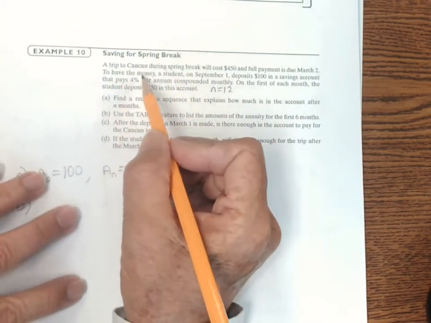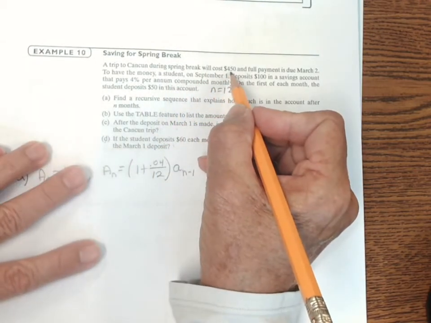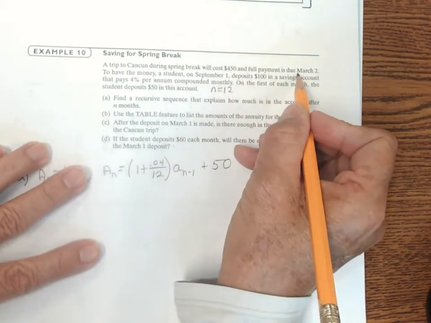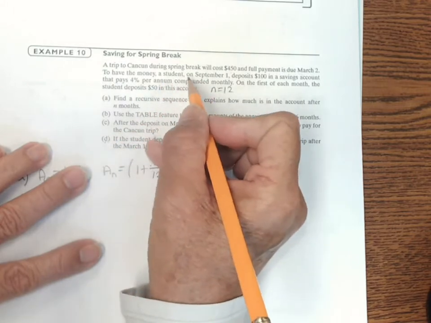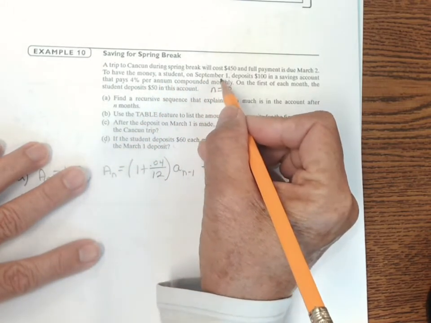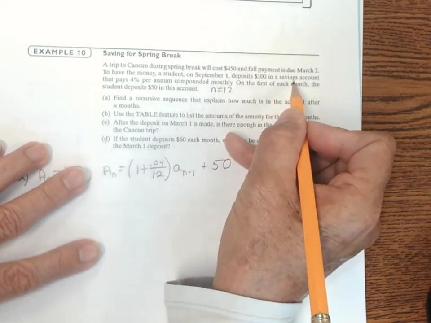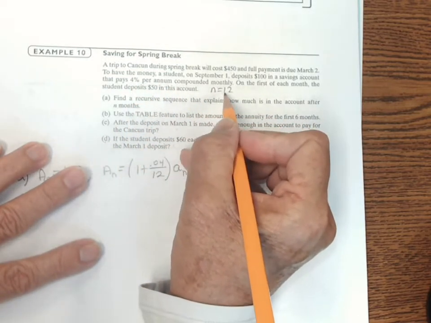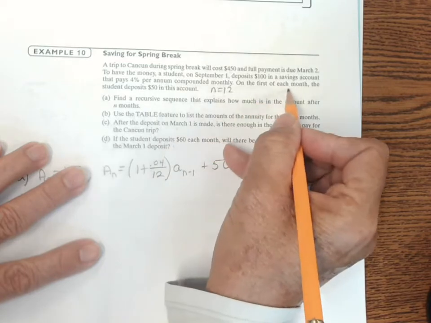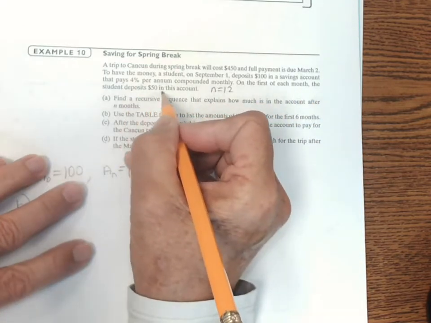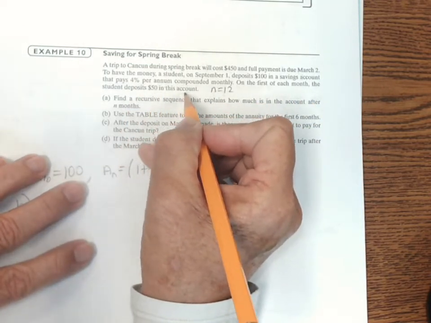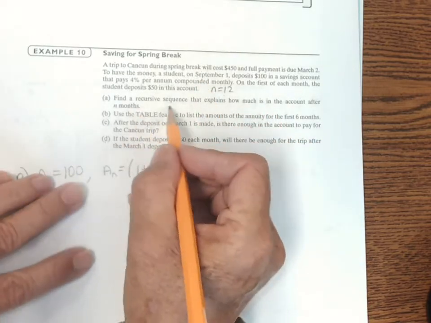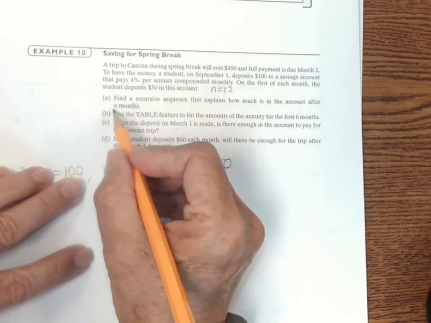So we're going on a trip to Cancun, and it's going to cost $450. The full payment is due March 2nd. To have the money, the student is going to start saving. On September 1st, they put $100 in a savings account that pays 4% per year, compounded monthly. So n is 12. On the first of each month, the student deposits another $50 in this account. Okay, so find the recursive sequence that explains how much is in the account after n months.